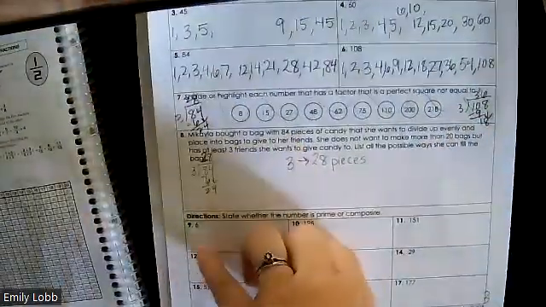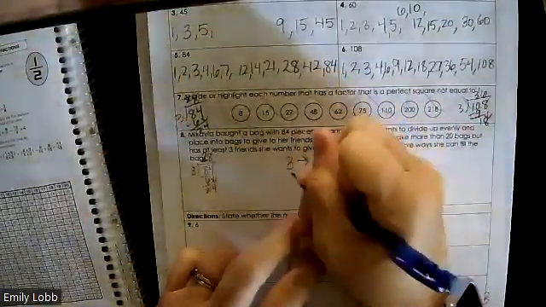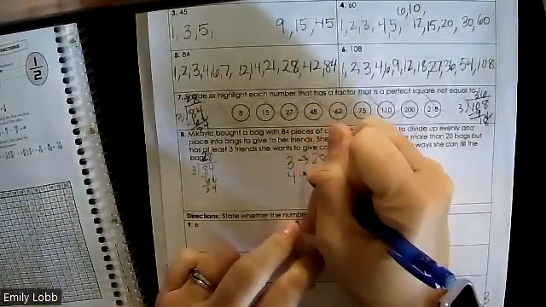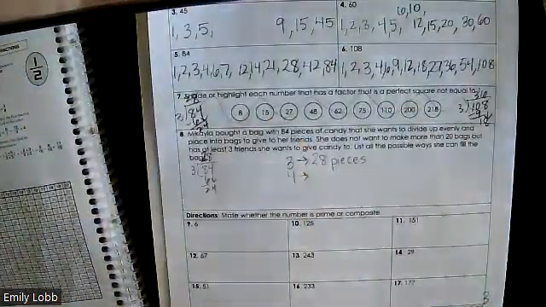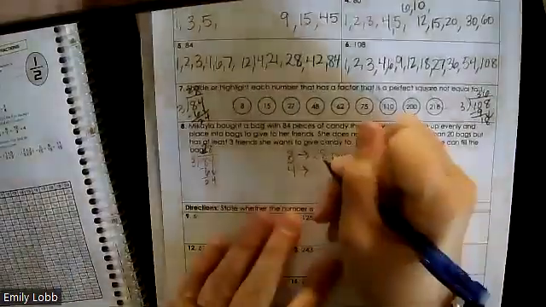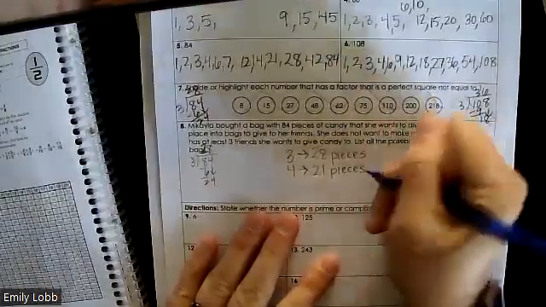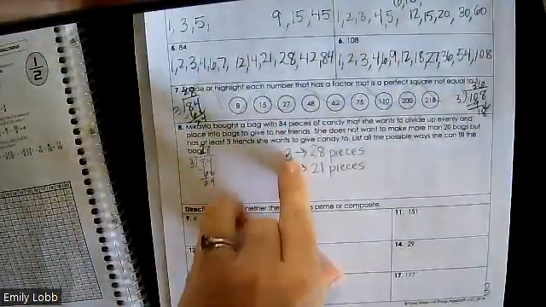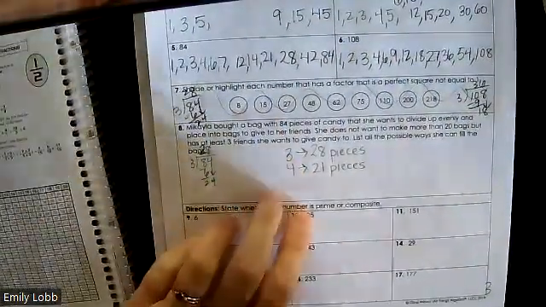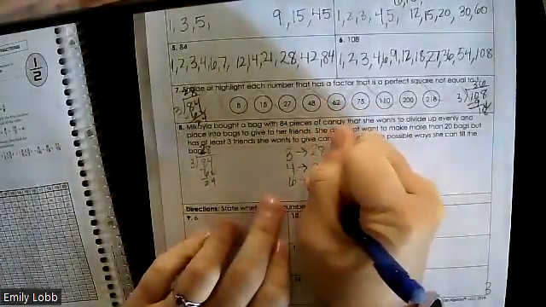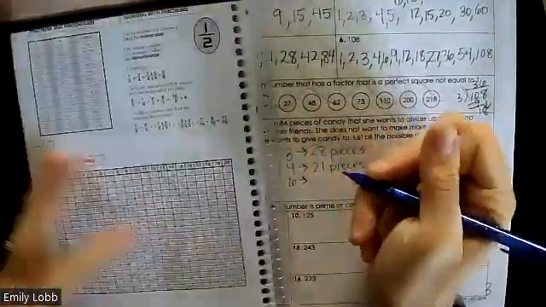Can 4 go into 84? Yes, you should look at that number and know. 8 and a 4, you can divide that evenly. 21 pieces here. If it's even and divisible by 3, we know it's divisible by 6. You can use your multiplication table for this one.